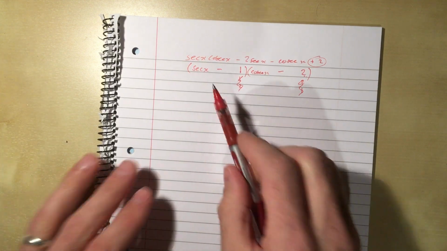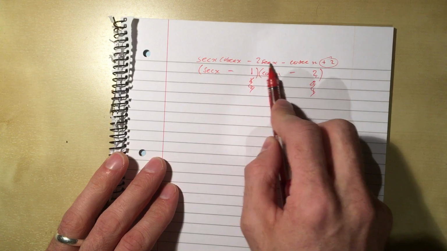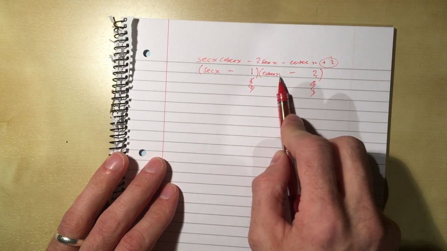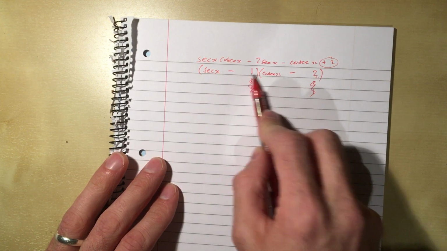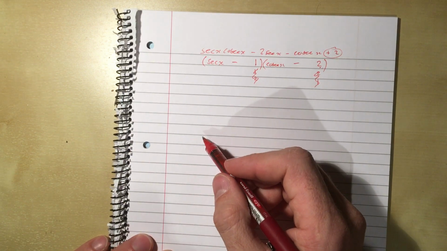And if we expand these brackets out now, sec cosec, that's that, minus 2 sec minus cosec gives us that term, and then minus 1 times minus 2 is our plus 2.